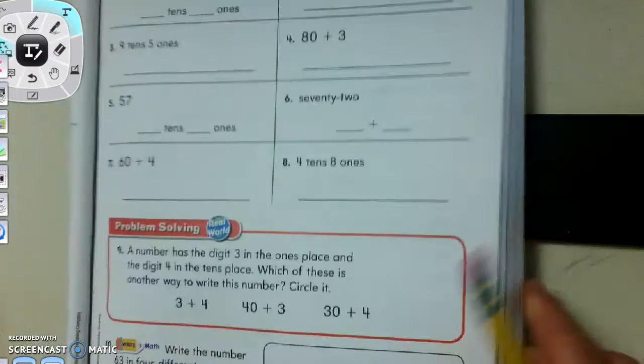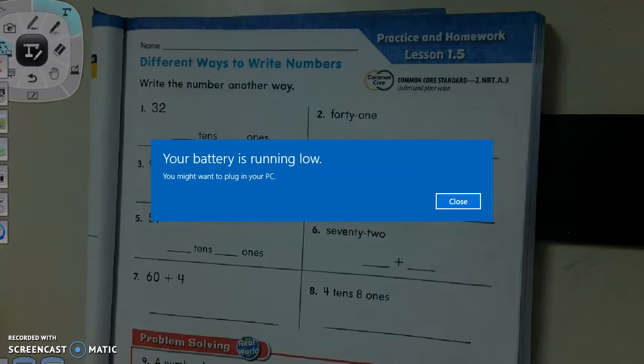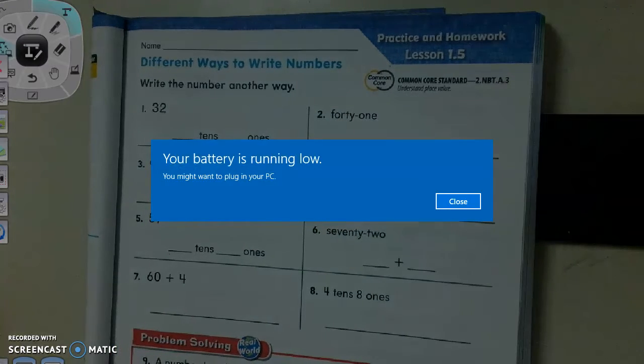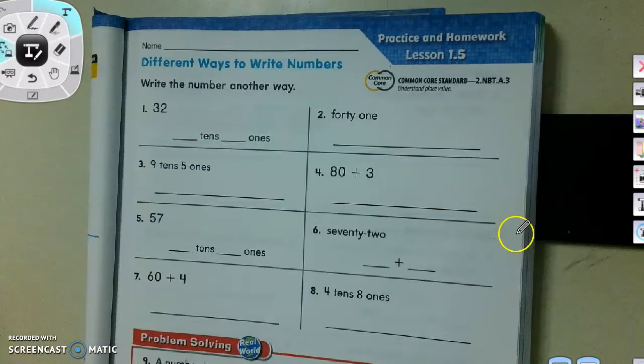And last, of course, you can always do your homework pages 41 and 42. Whoops, there goes my battery. For extra dojo points.